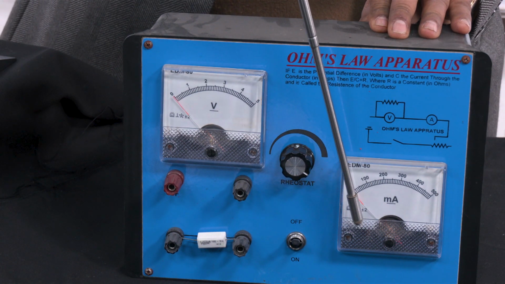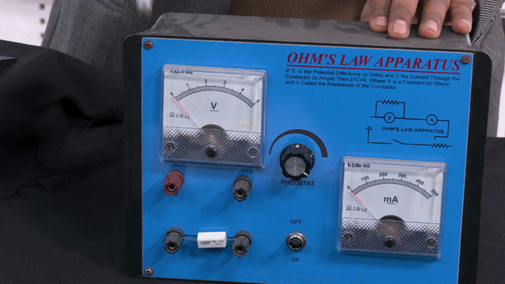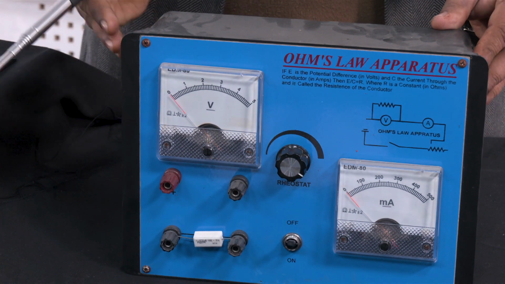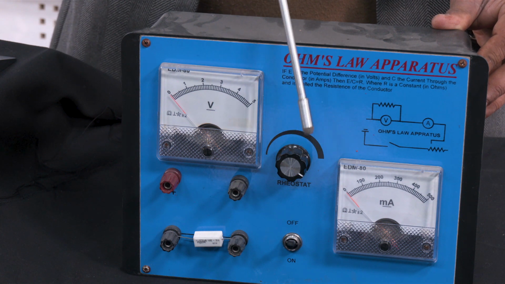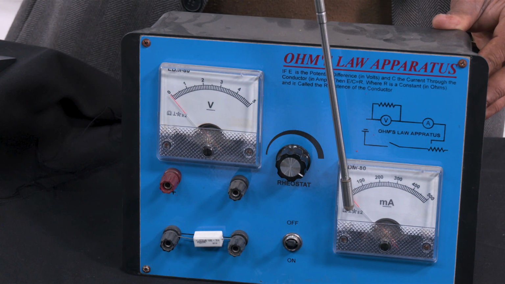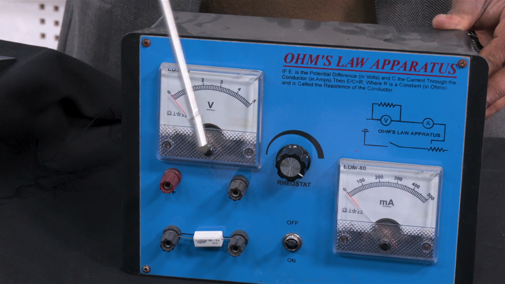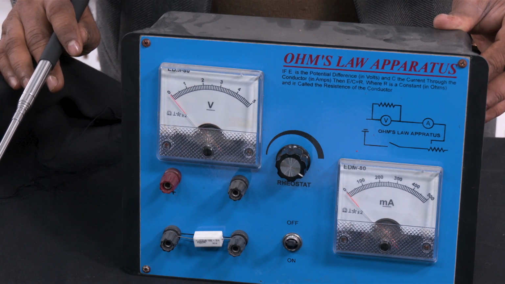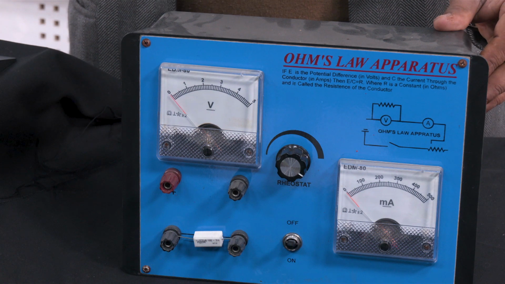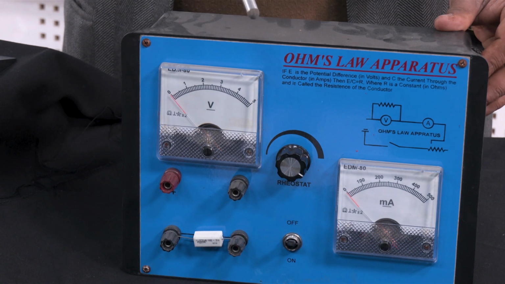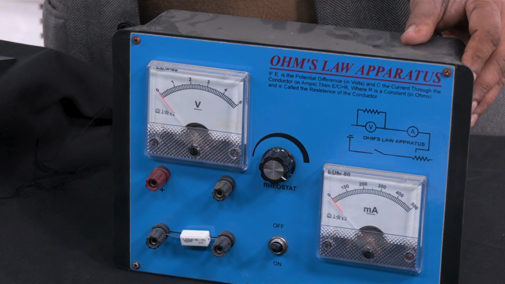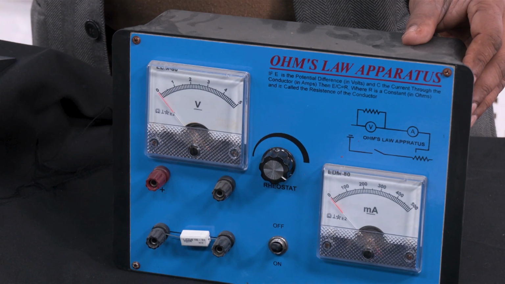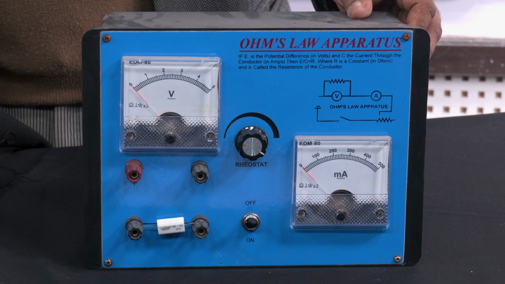But here it is given 0 to 100. How many segments are there? This device shows the least count in milliampere. Milliampere means 1000th part of 1 ampere.